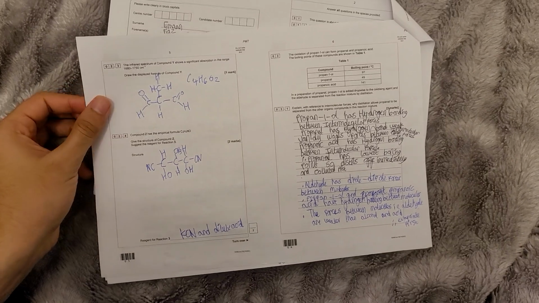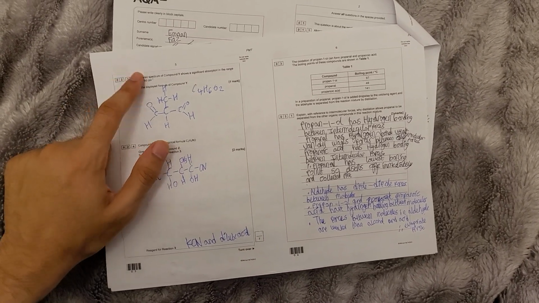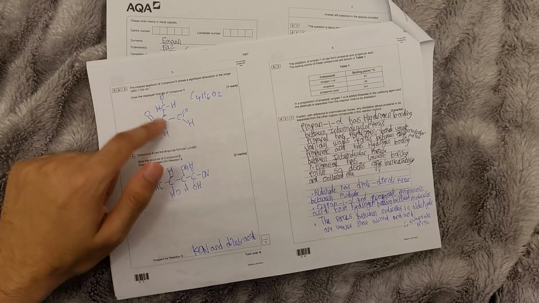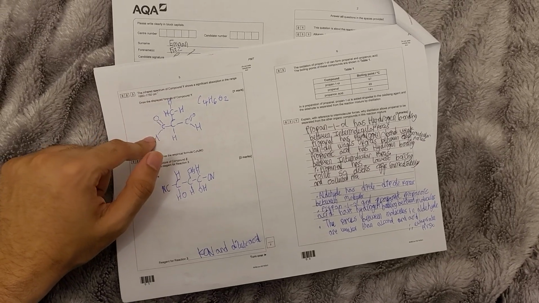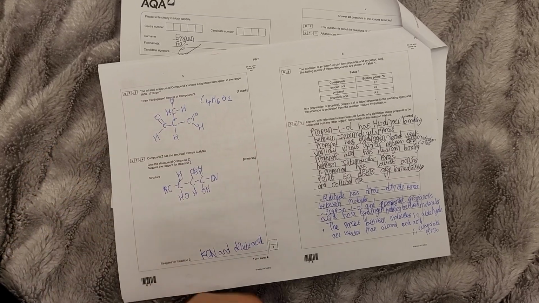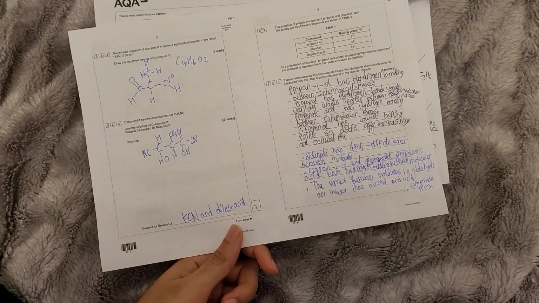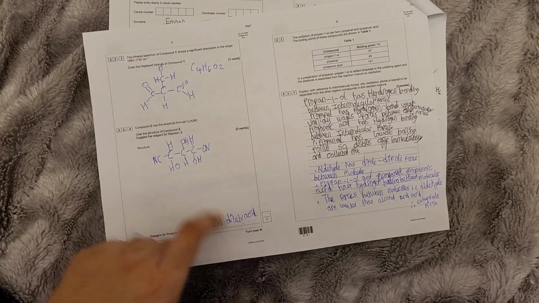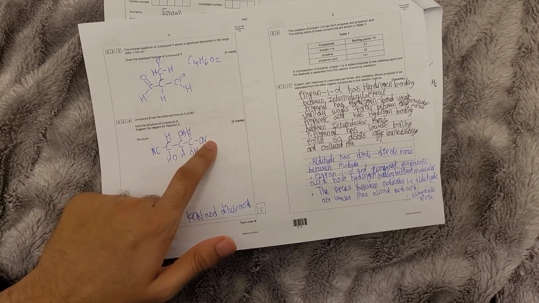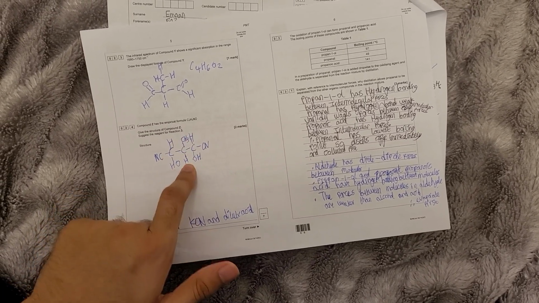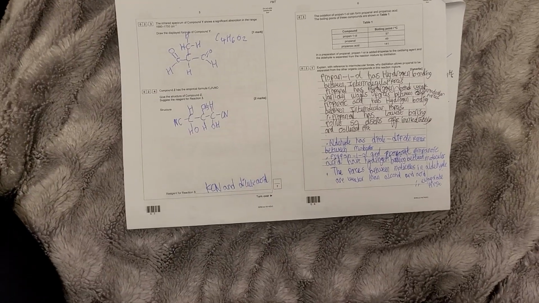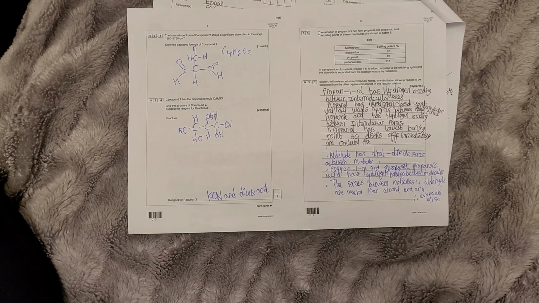Draw a displayed formula of Y, and it tells you the range. So you look in the periodic table at this infrared spectrum, and then you draw a displayed formula of Y, C4H6O2. Give the structure of compound Z, HCN, OH. Suggest a reagent for reaction 3: KCN and dilute acid.